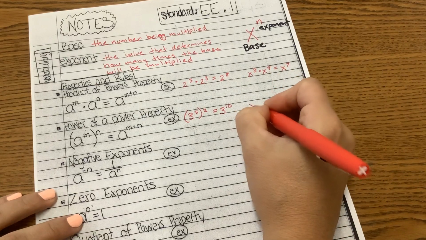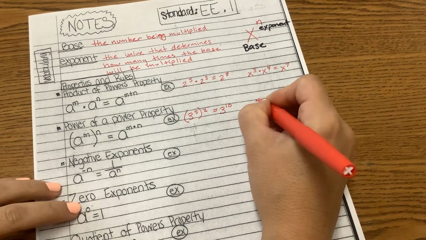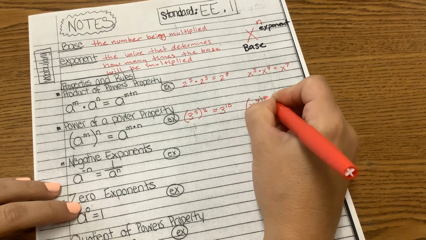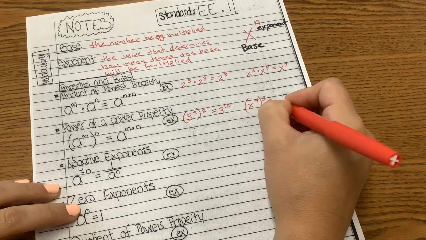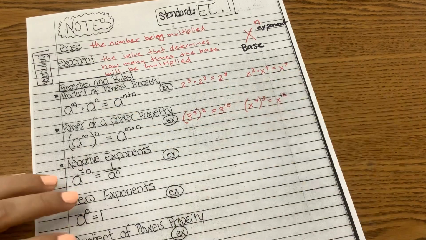Additionally, the same thing would happen with a variable base. If you have x to the 4th power, and then it's raised to the 3rd power, you would take 4 times 3, and that would be x to the 12th power.